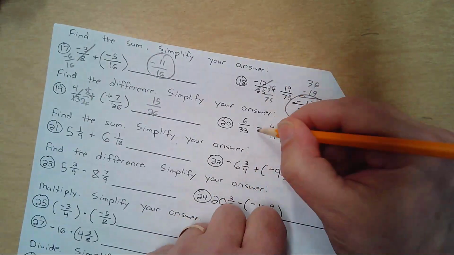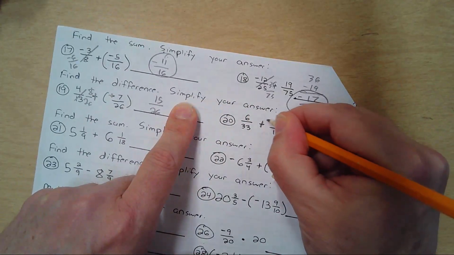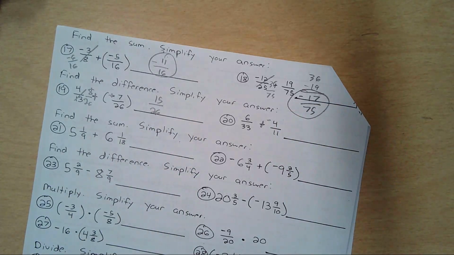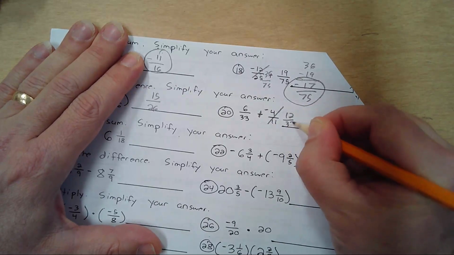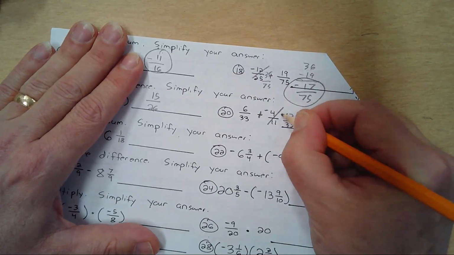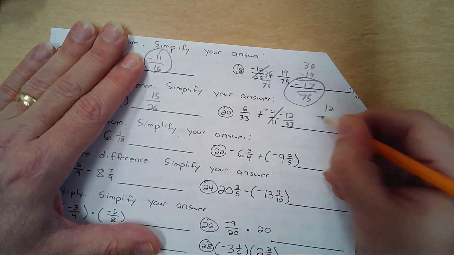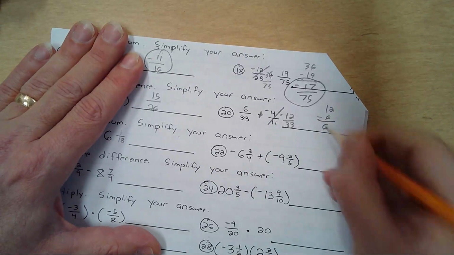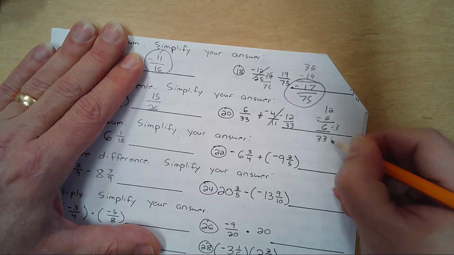Once again, I can rewrite any subtraction as an addition. So not subtract, add. What am I adding? The opposite of positive 4/11. That's a negative 4/11. Common denominator. So signs are different. Greater absolute value. Subtract lesser. Denominator never changes. Looks like I can simplify this one.